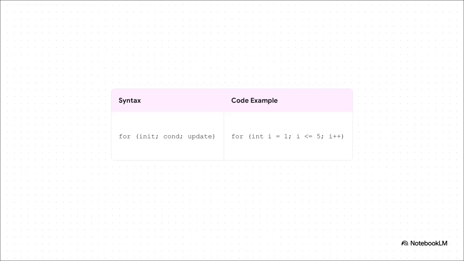Okay, so let's break this down. The syntax looks a little busy, but it's really 3 simple parts. First, you've got int i = 1. That's the initialization. We're creating a little counter variable, i, and starting it at 1. Next up, i <= 5. That's our condition. The loop is going to keep running as long as this statement is true. And finally, we have i++. That's the update. It just adds 1 to i after every single pass.